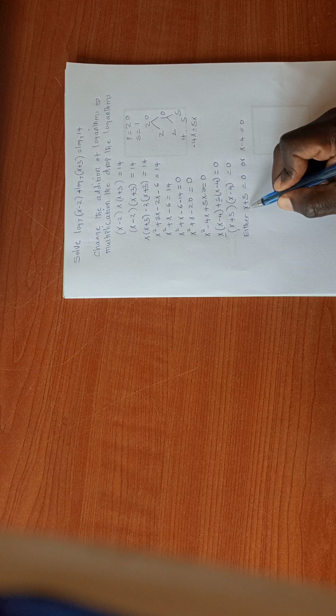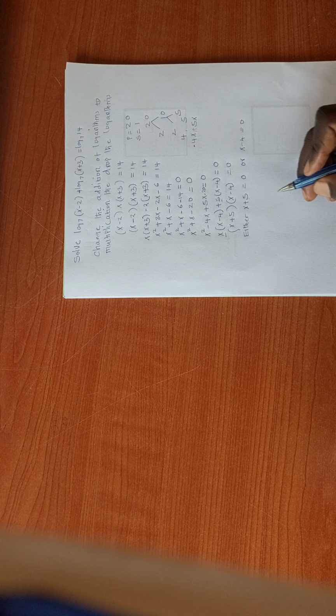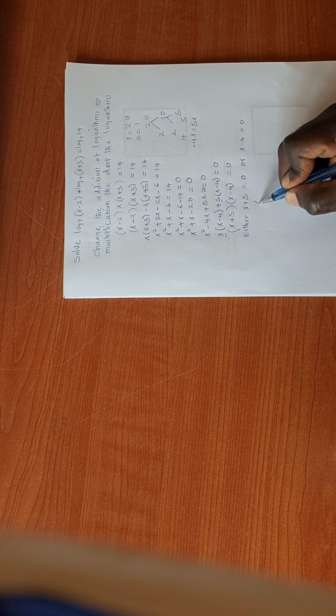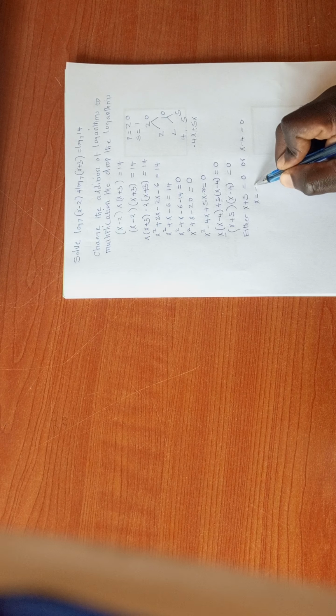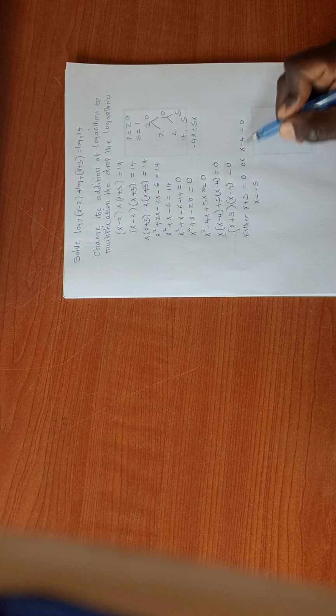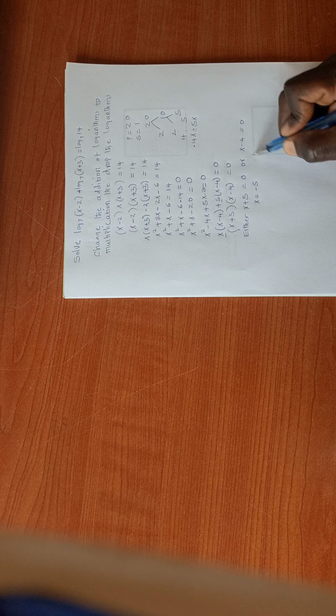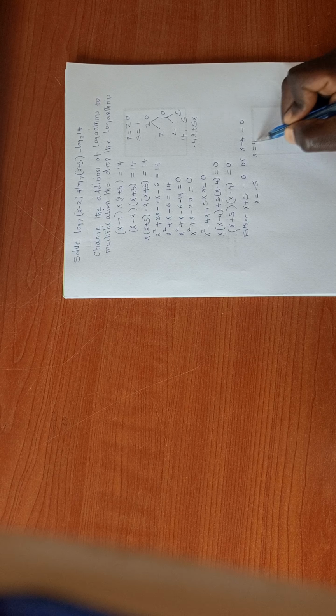From x plus 5 equals 0, our x is equal to negative 5. From x minus 4 equals 0, our x is equal to 4.